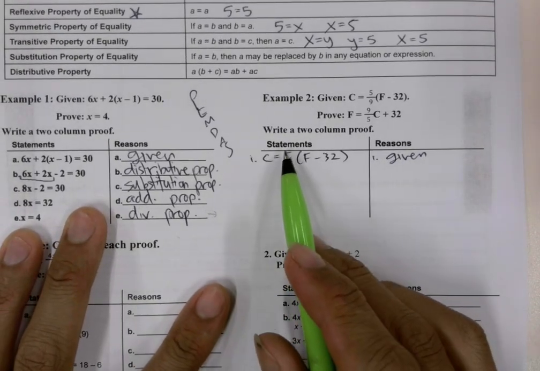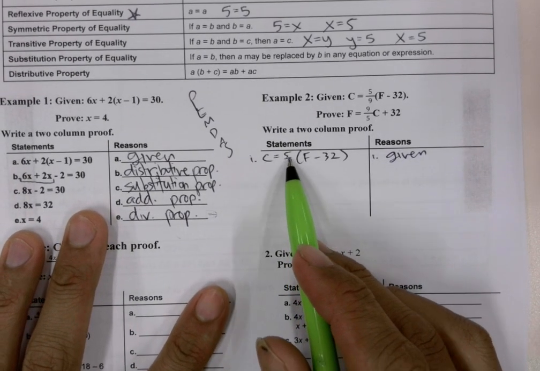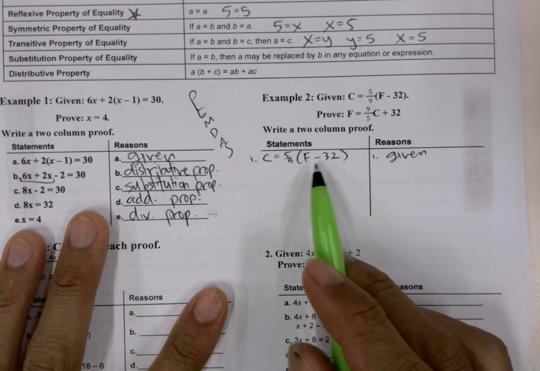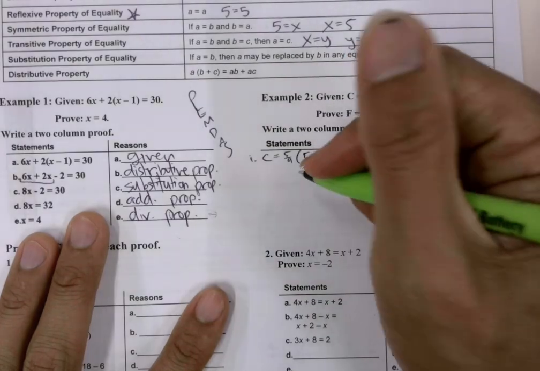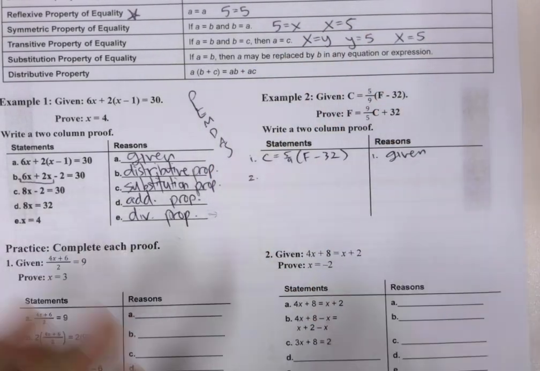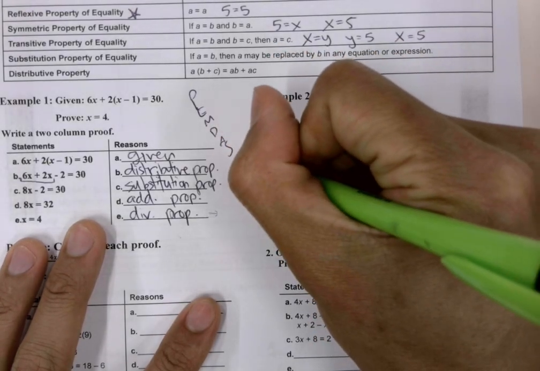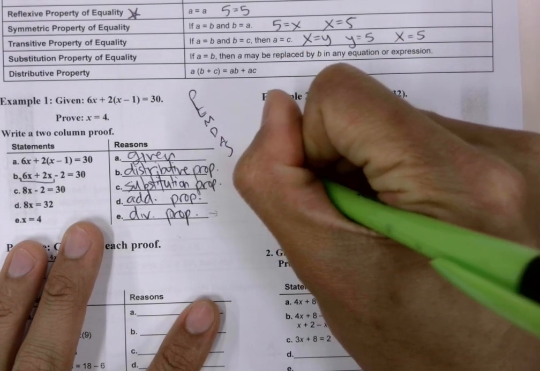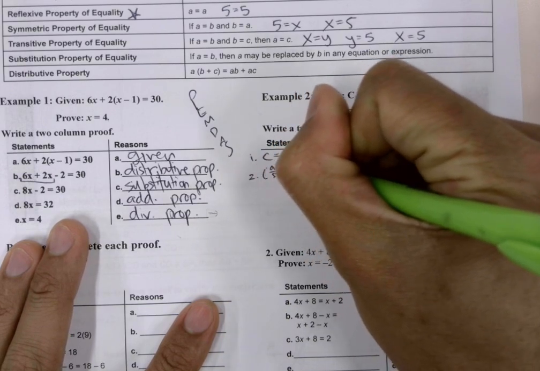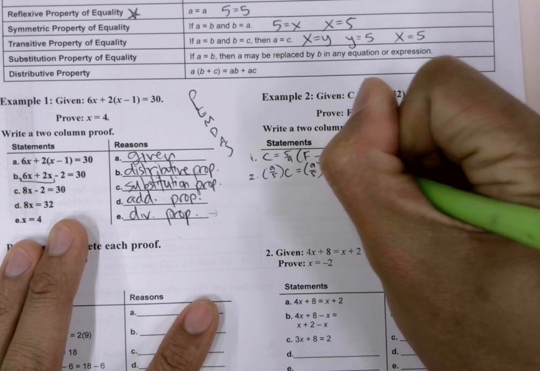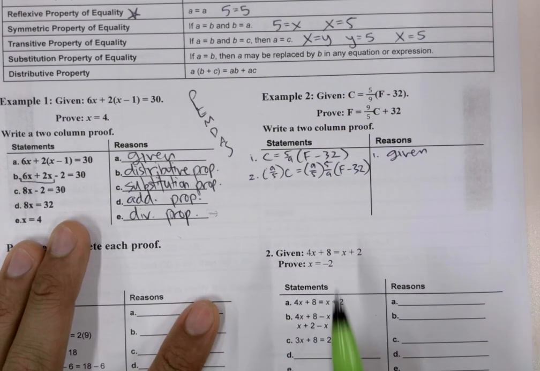Well, we want to get rid of this 5/9, this fraction. And you could distribute, but that would be a little messy. So why don't we get rid of that fraction? And we all know that we can get rid of that fraction by multiplying both sides of the equal sign by its reciprocal. So I'm going to say 9/5 times C is equal to 9/5 times 5/9.